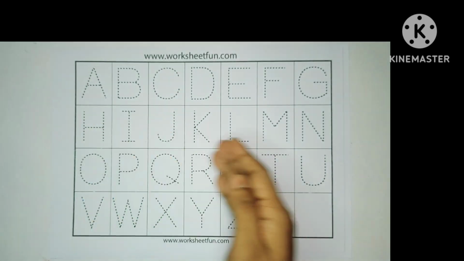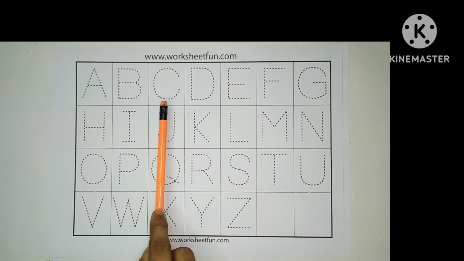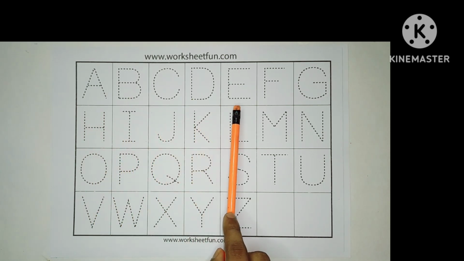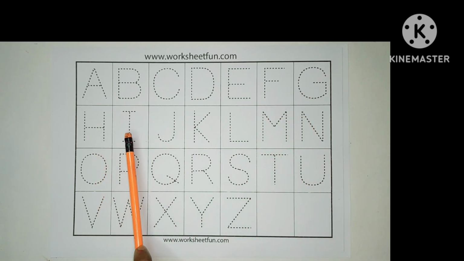Let's learn some alphabets. A, B, C, D, E, F, G, H, I, J, K, L, M, N, O, P, Q, R, S, T, U, V, W, X, Y, Z.